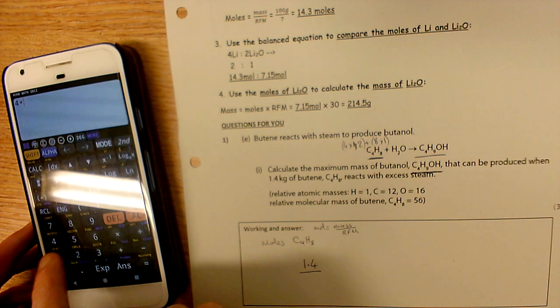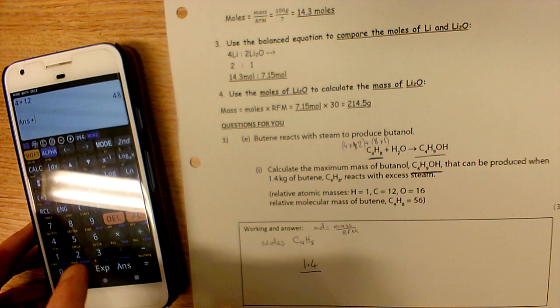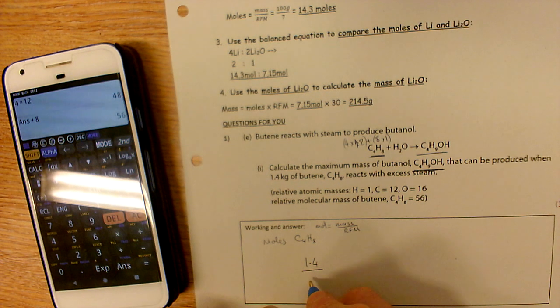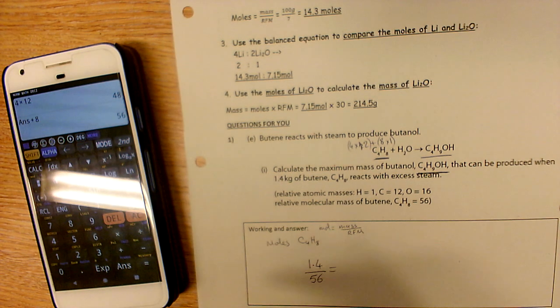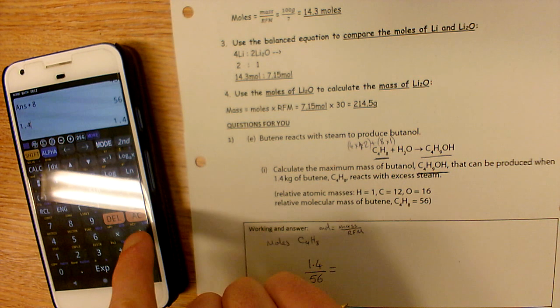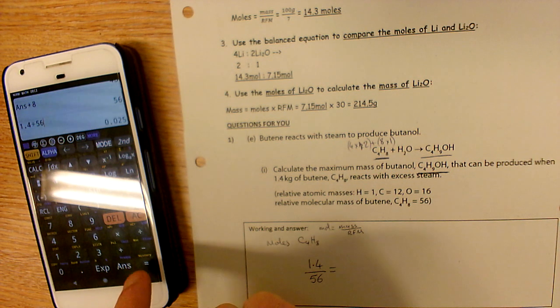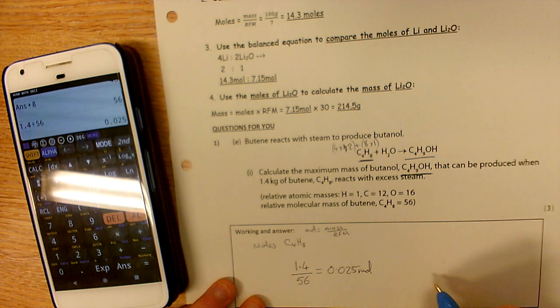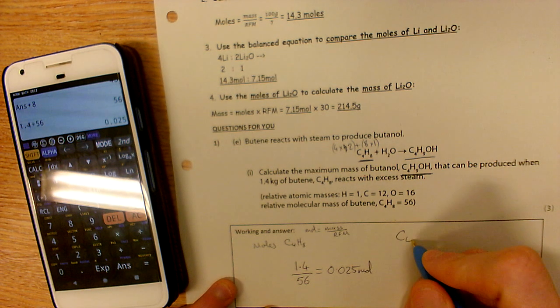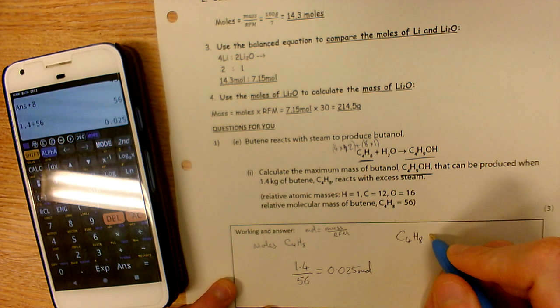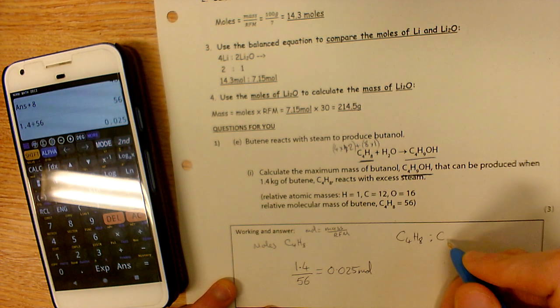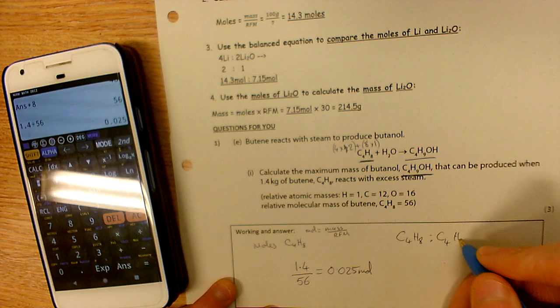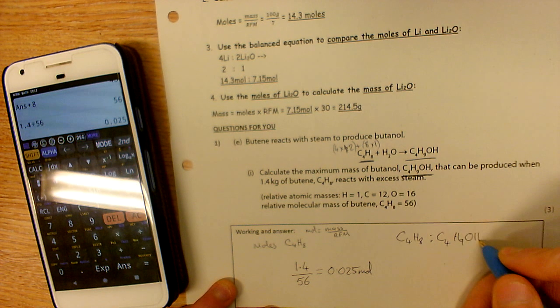So 4 times 12 equals 48 plus 8 gives me 56. So I'm going to write 56 down here. 1.4 divided by 56 gives me 0.025 moles of C4H8.